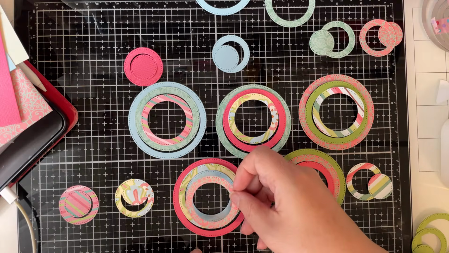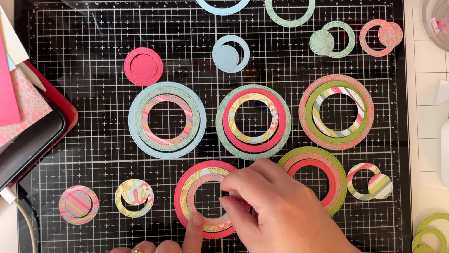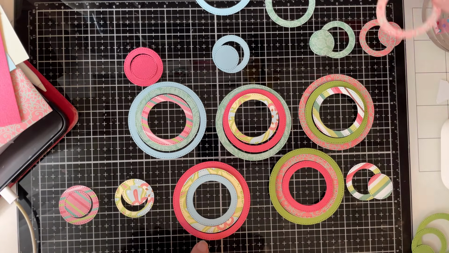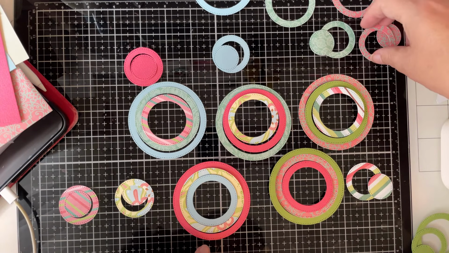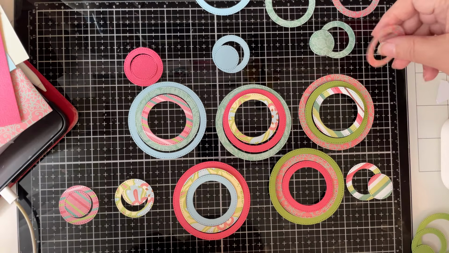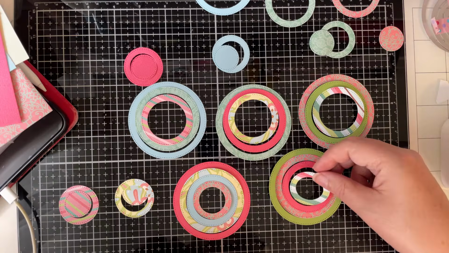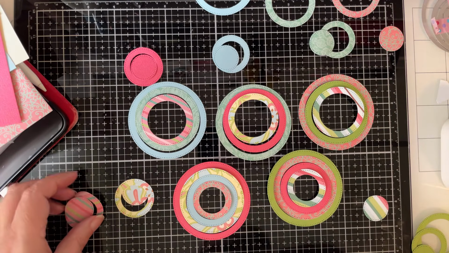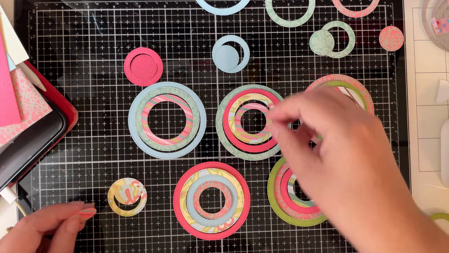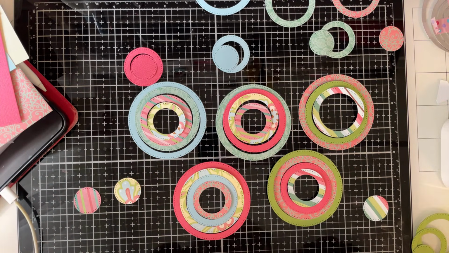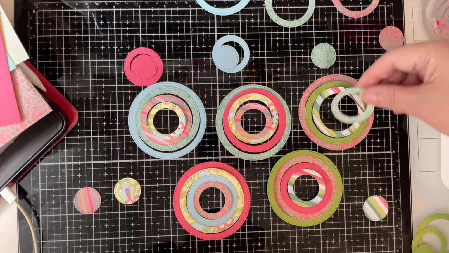Now, I wanted to prioritize these. Would that look good there? Well, I don't want that there. I think we're going to get some extra cards out of this. So let's put this one here, this one here. Oh, that brightens that one up. I like that. This one here, this one here, and this one here.